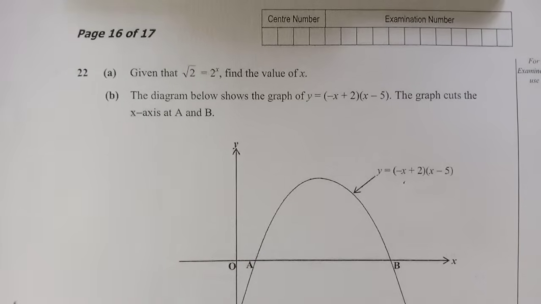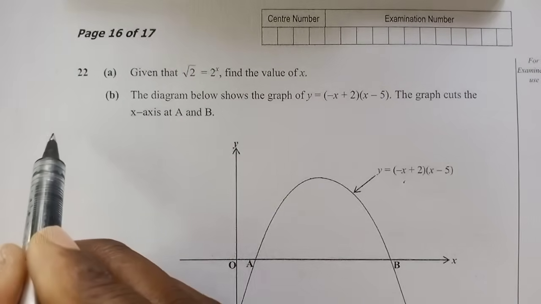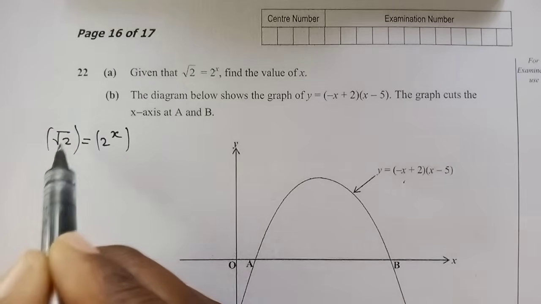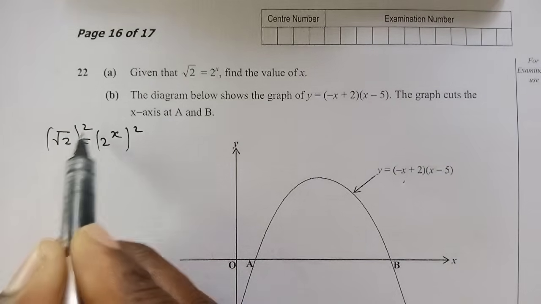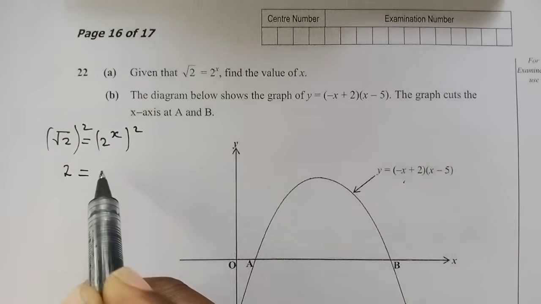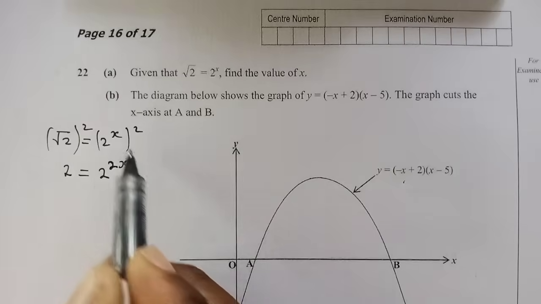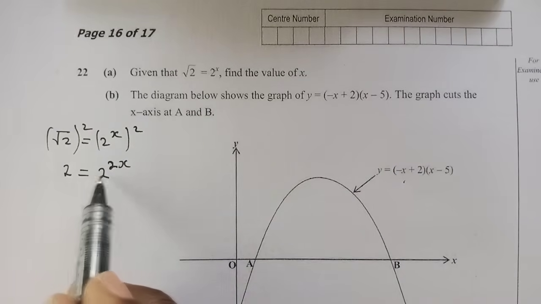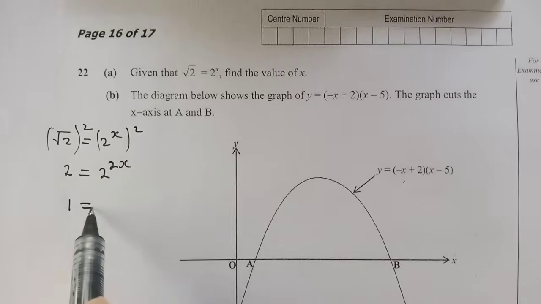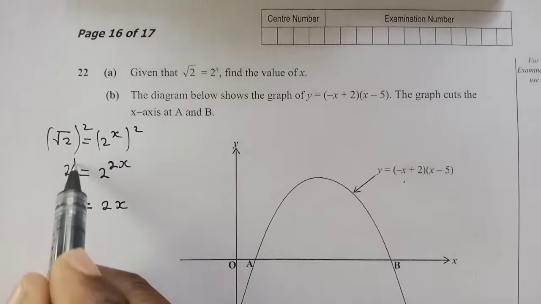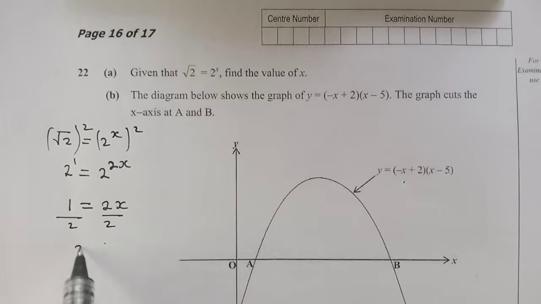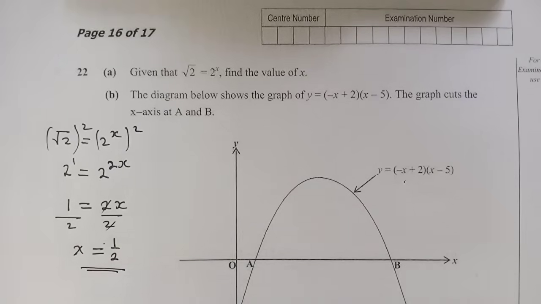So for question 22a, we get this stuff, then we get rid of this square root by squaring both sides. So we have this. So laws of indices here, power to power you multiply. So now since we have the same bases, we can say 1 is equal to 2x. Divide by 2, our x will just be equal to 1 over 2. So this is our answer for A.